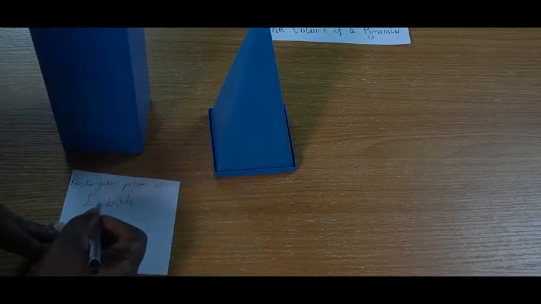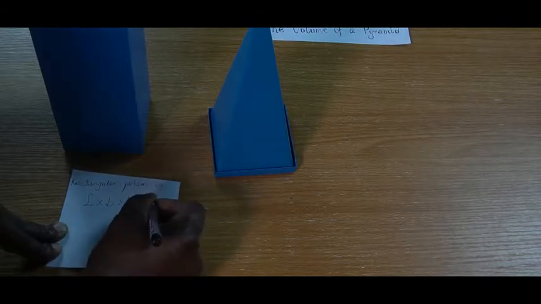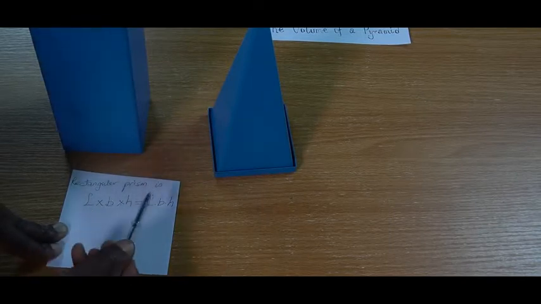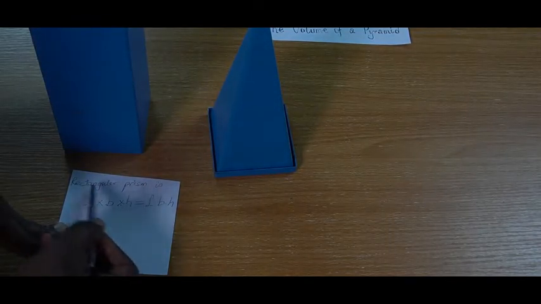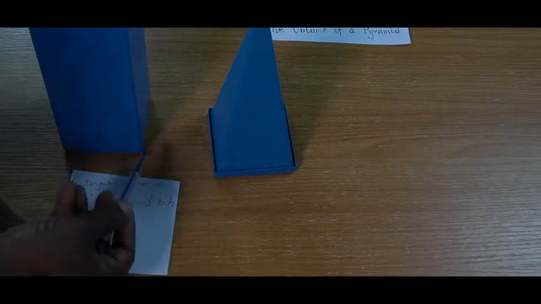So I will remove the multiplication signs. I'll say it is equal to LBH, where L is the length, B is the breadth, and H is the height.